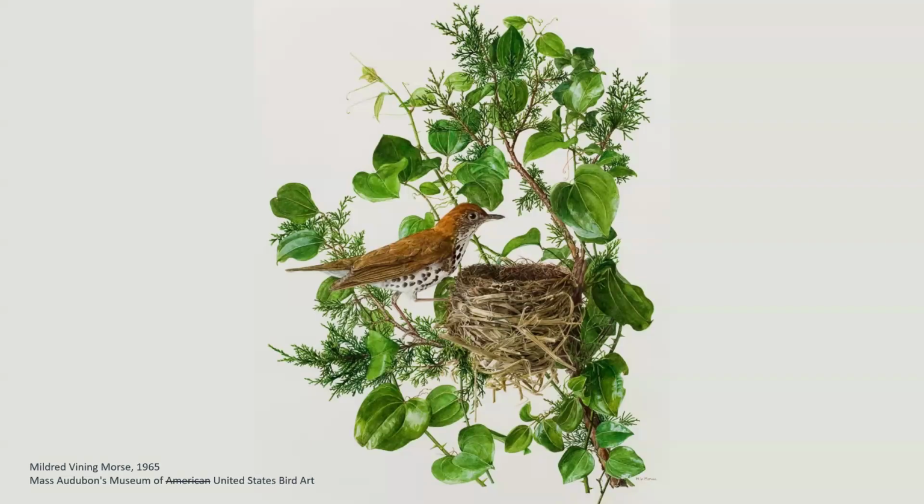Okay, so here's the star of the presentation, the wood thrush, a bird many of us know and are fond of, whether on a breeding territory, actively migrating, or during the stationary non-breeding season. But it's also a species of conservation concern.